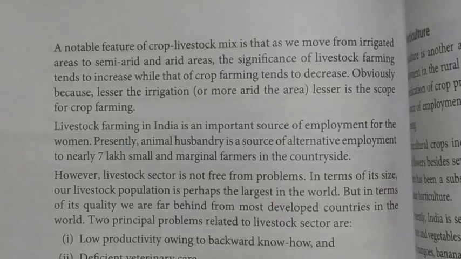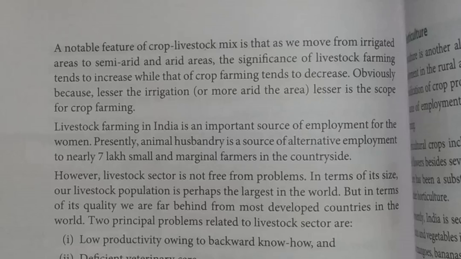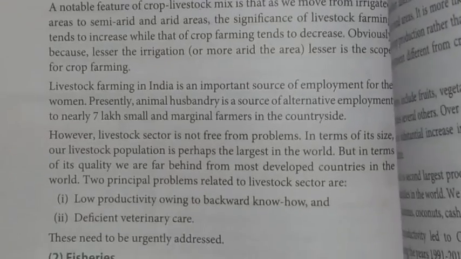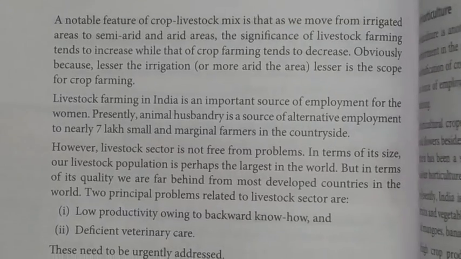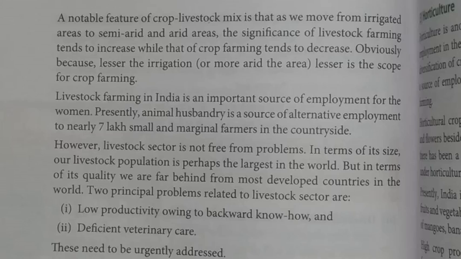A notable feature of the crop livestock mix is that as we move from irrigated areas to semi-arid or arid areas, the significance of livestock farming tends to increase, while that of crop farming tends to decrease. Because in the irrigated area, we can grow more crops, so we can earn a good amount of money from the crops. But if we talk about the semi-arid or the arid region, here we cannot grow crops throughout the year. So in that case, the livestock helps us a lot. That sustains our income regularly. So the importance of livestock increases in this area.